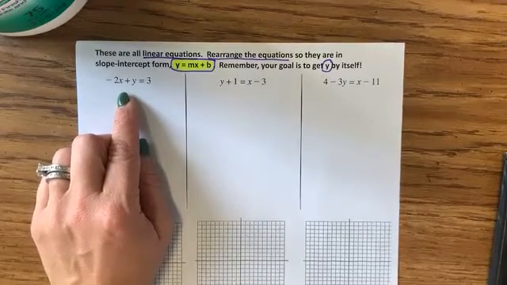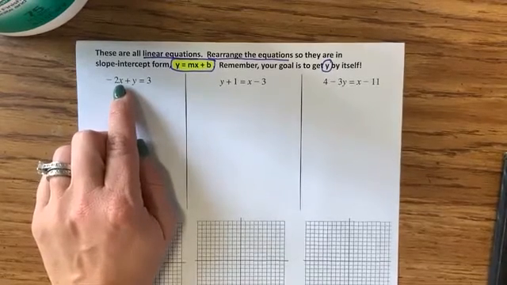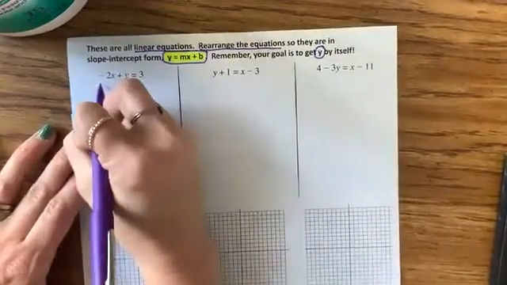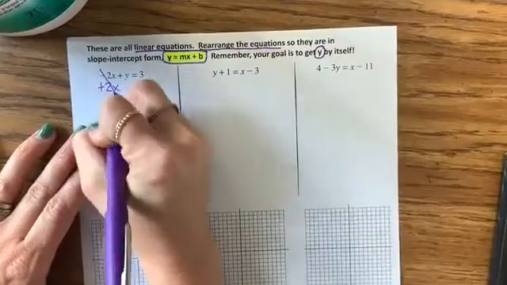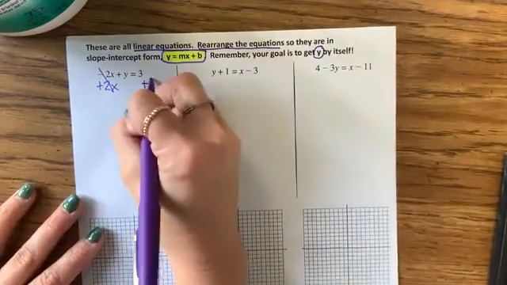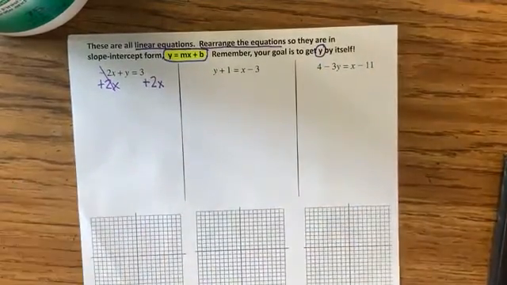You have to do it to the other side, but how? Do I subtract 2x? You have to do the opposite. You add the 2x because I want to move it off of that left side so that I'm left with just the y. But then I need to add it over here to the other side with the 3.